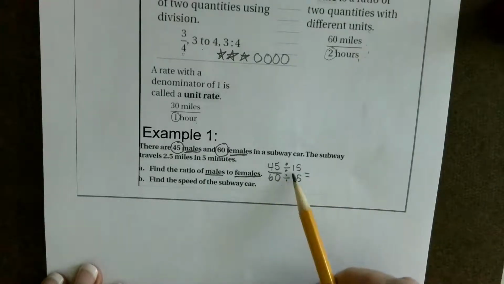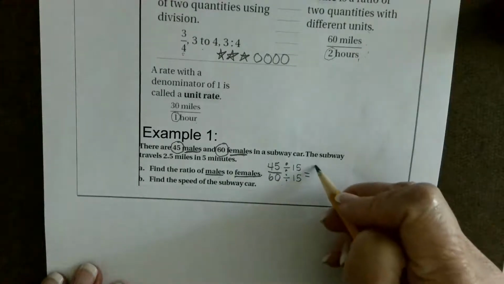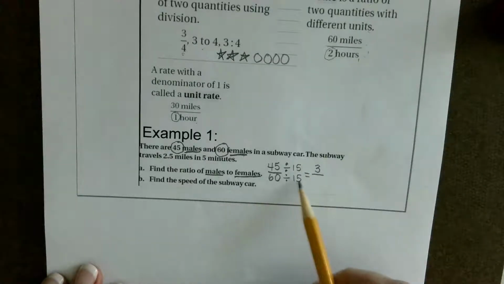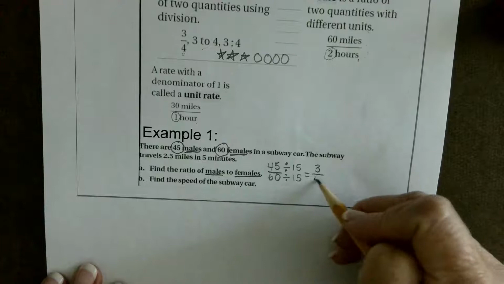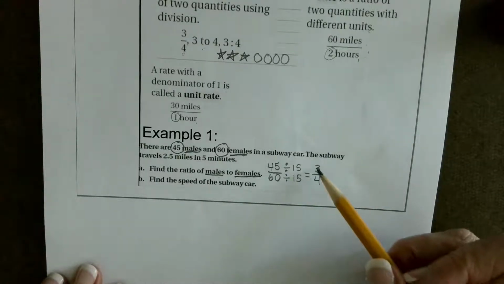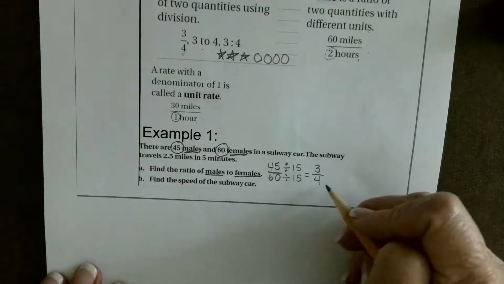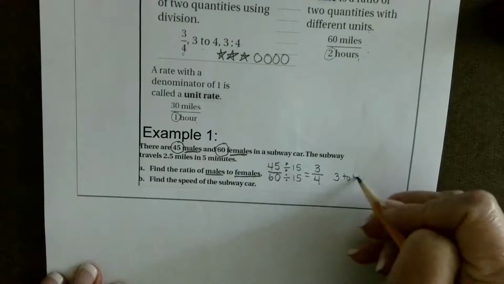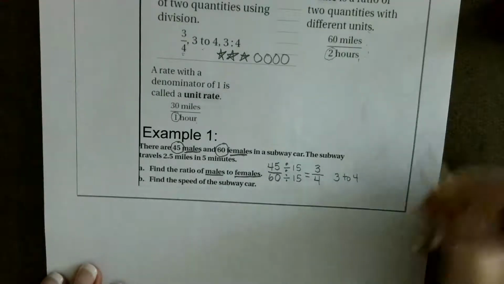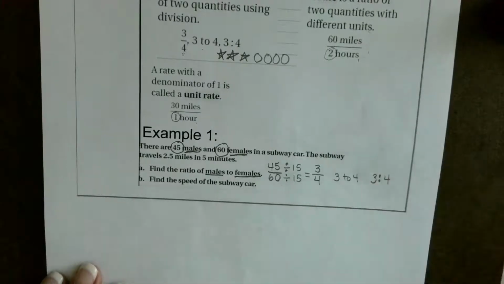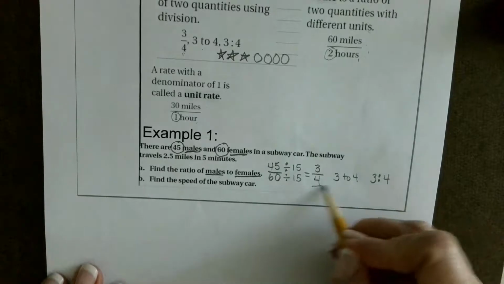And 45 divided by 15 is 3. And 60 divided by 15 is 4. So the ratio of males to females is 3 to 4, and we could write it as a fraction. We could write it with the words 3 to 4, or we could write it with a colon in between, 3 to 4. Those 3 things are the same thing written 3 different ways.